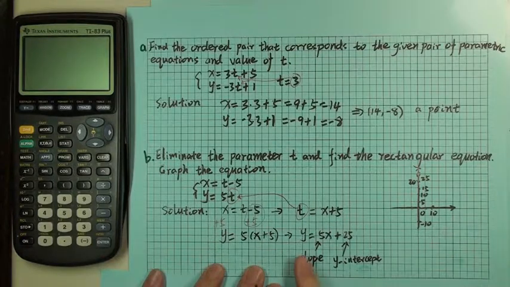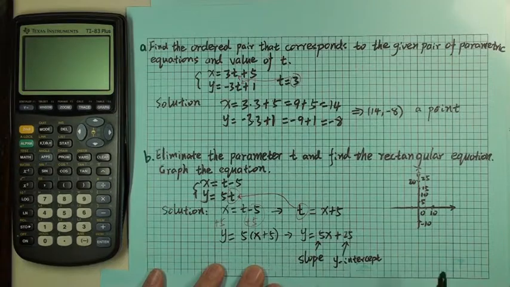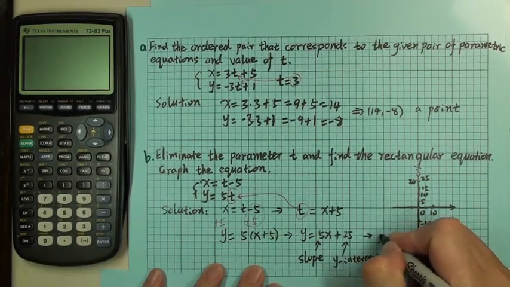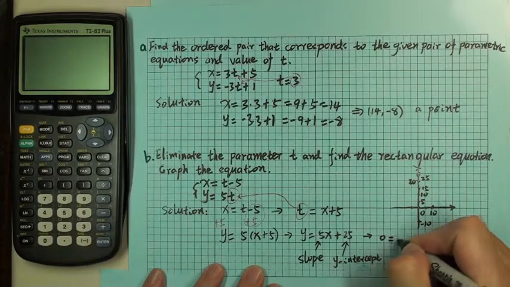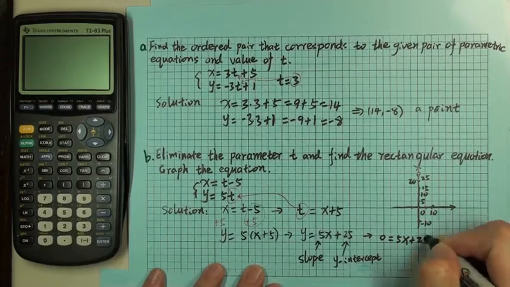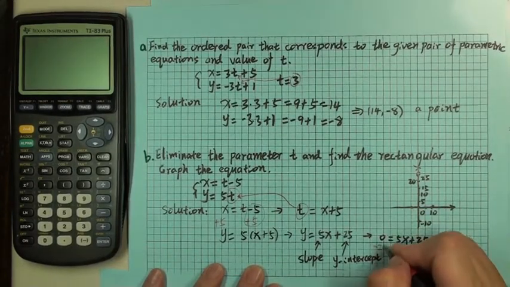Well, if you let y be 0, you probably want me to do it. If you let y be 0, then that will be 5x plus 25, minus 25 on both sides.